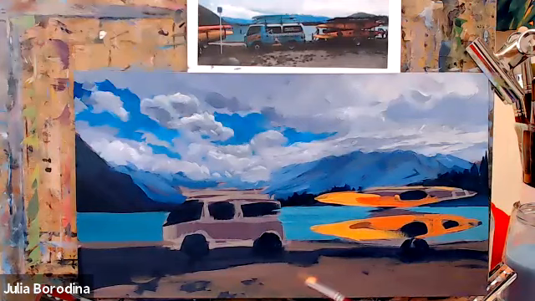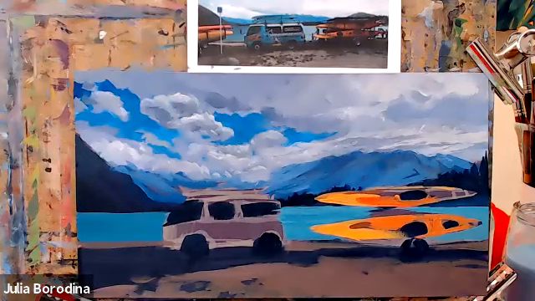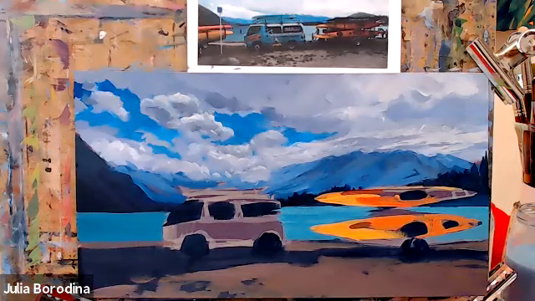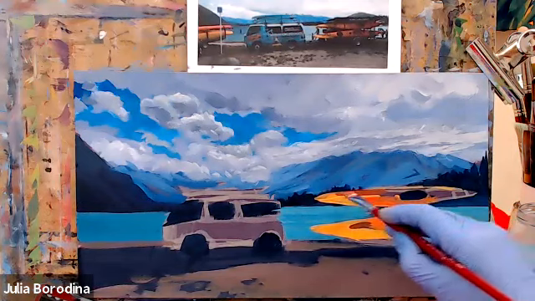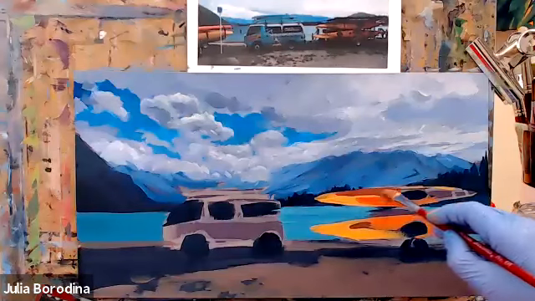So that's going to start being our shadows on our canoes. That looks too gray, so I might have more red in it. Making sure that I'm mixing my paint really well, so I have an even consistency of the color on the brush.